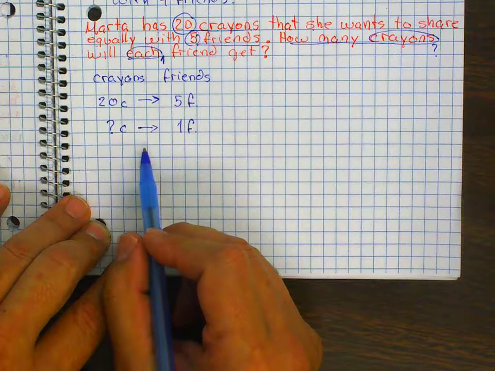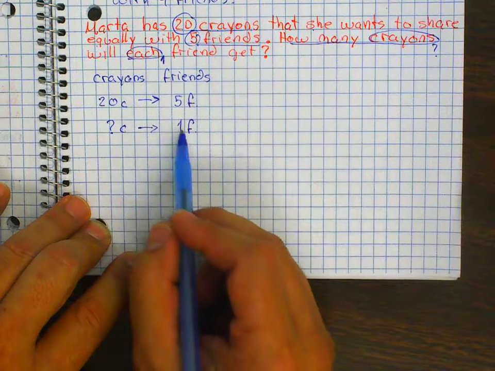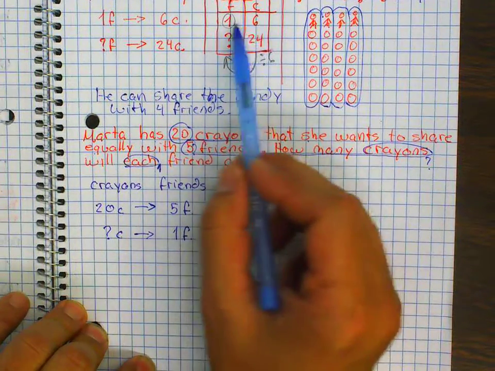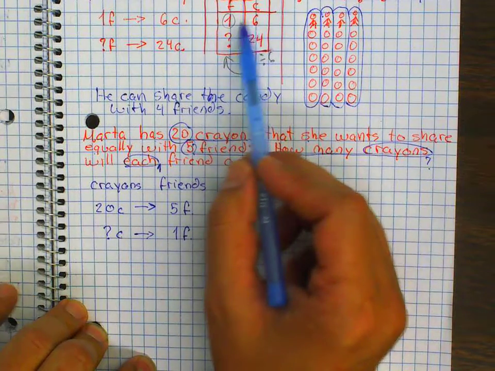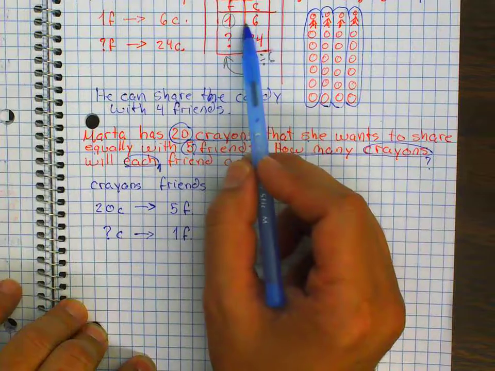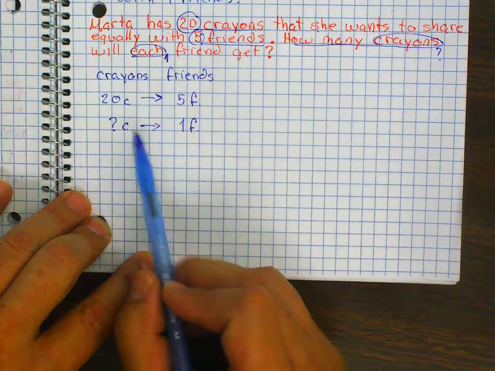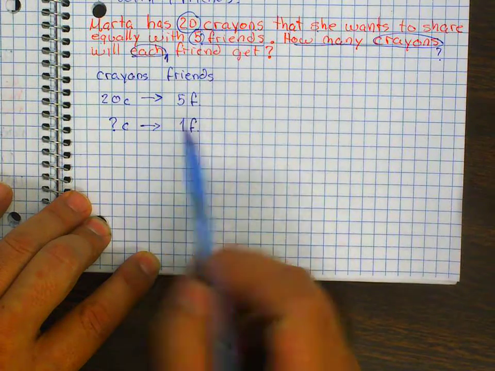Notice that here in my relationship, I don't know the one anymore. That's what they're asking me. How many are in one? Unlike the multiplication problems where they gave me the one, in division there is one part where they're asking me for that one group or one thing. Okay?